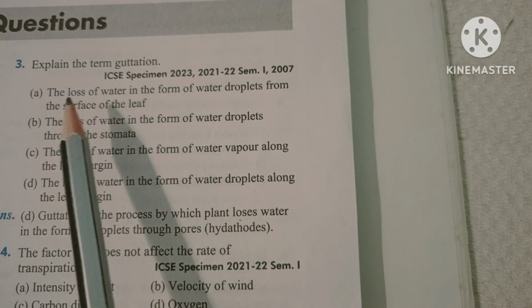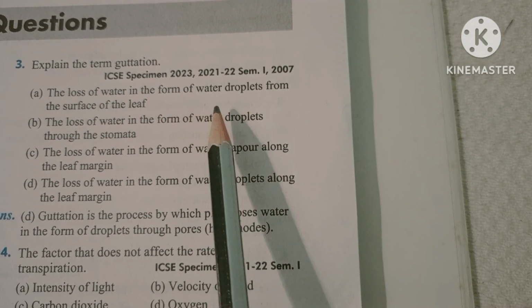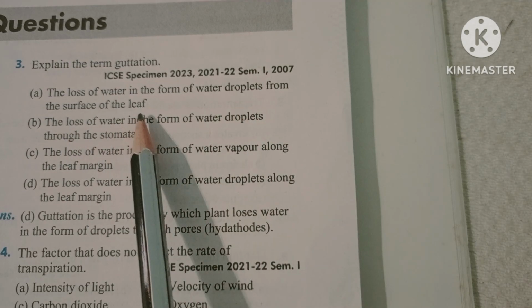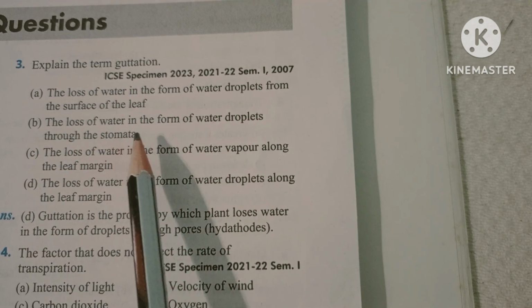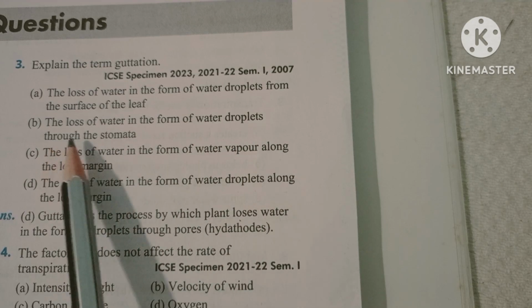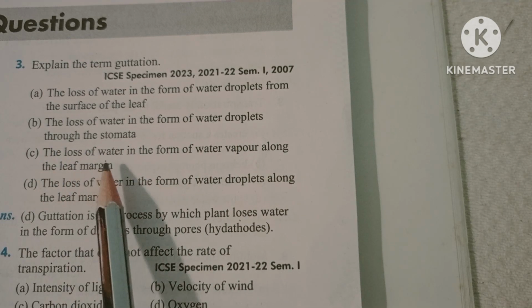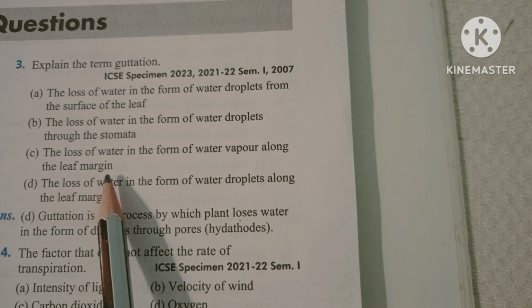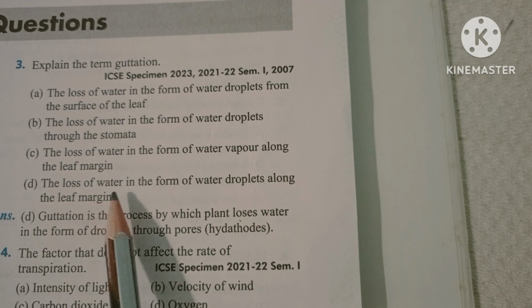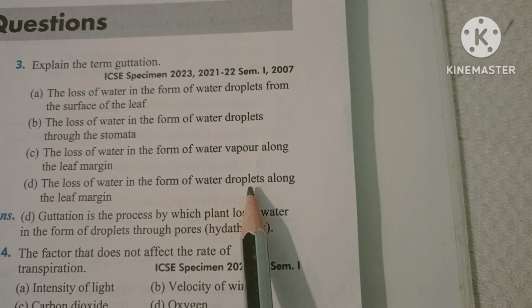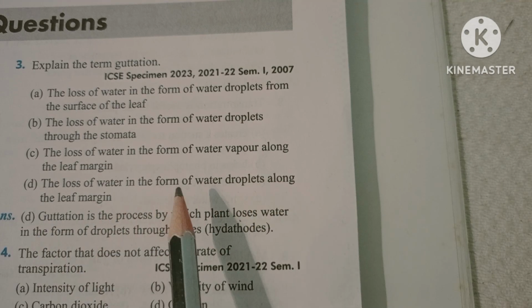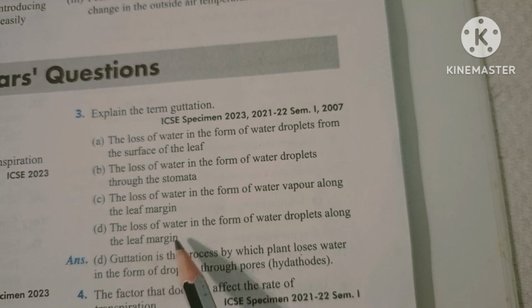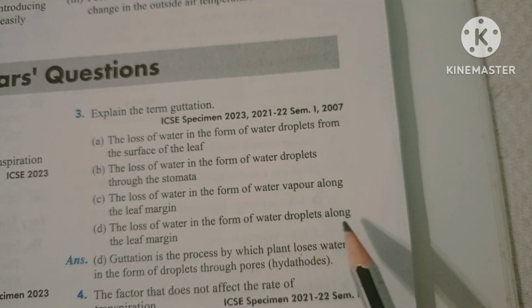Explain the term guttation. The loss of water in the form of water droplets from the surface of the leaf; the loss of water in the form of water droplets through the stomata; the loss of water in the form of water vapor along the leaf margin; the loss of water in the form of water droplets along the leaf margin. Right answer: the loss of water in the form of water droplets along the leaf margin.